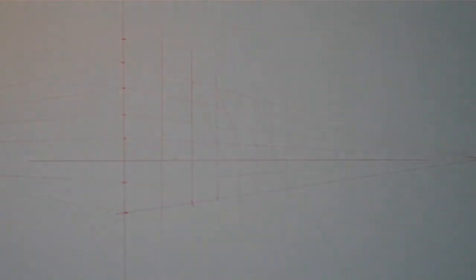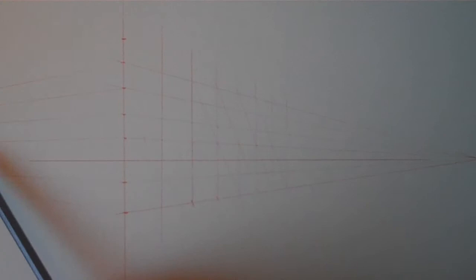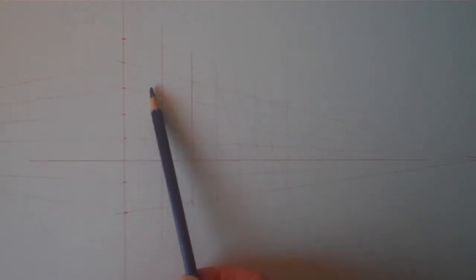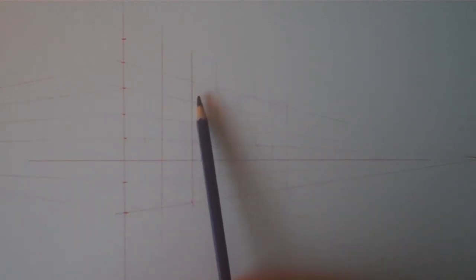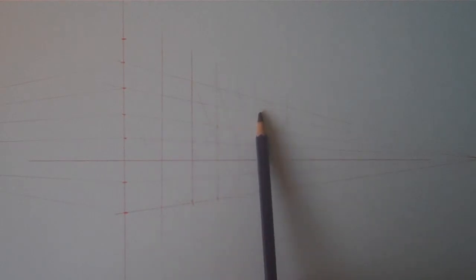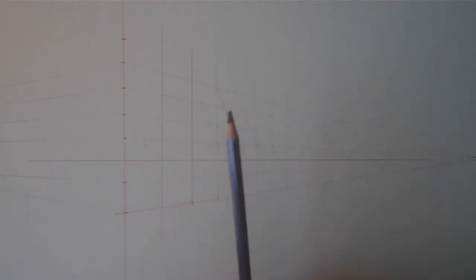Now I've drawn the same grid, which consisted of horizontal and vertical lines, in a two-point perspective pattern, and you'll notice once again that these distances are getting smaller and smaller.